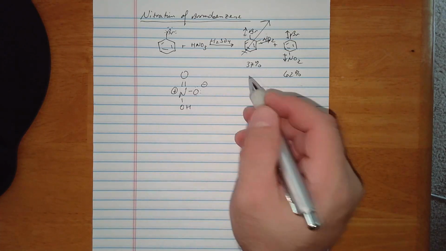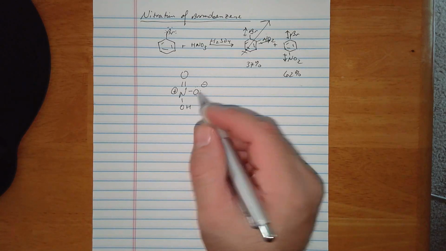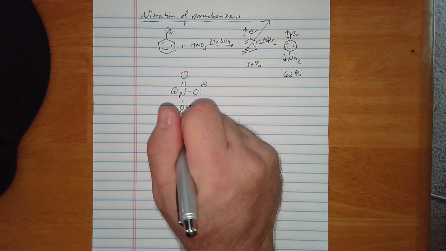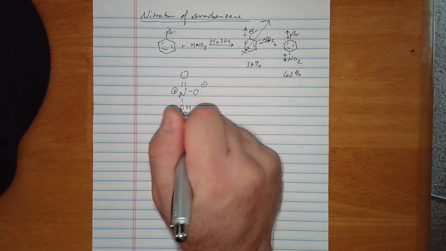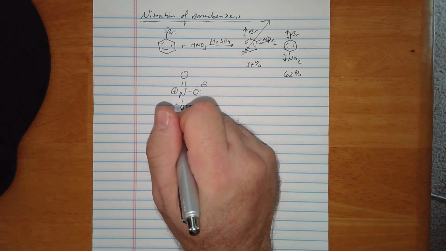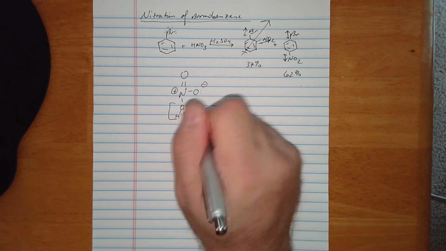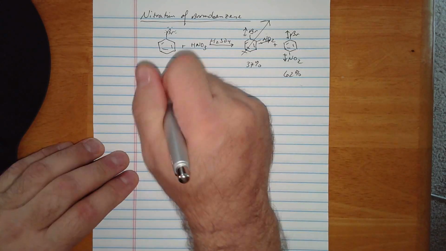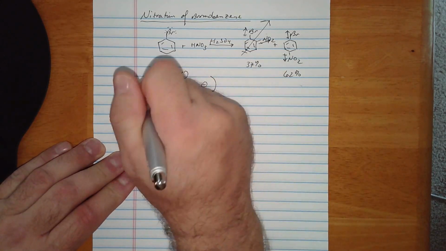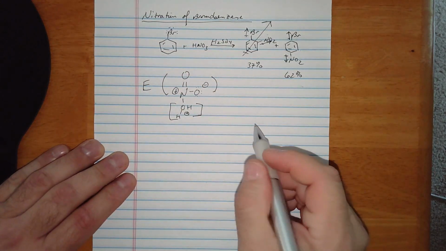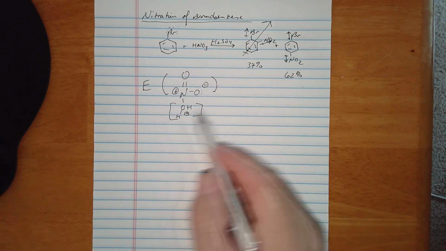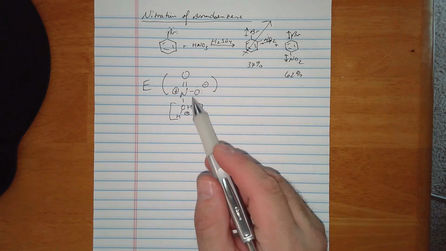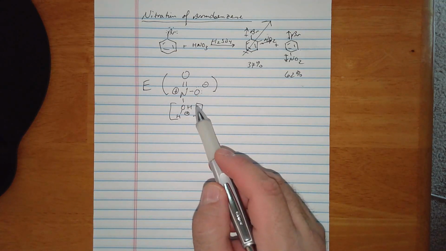If you add sulfuric acid, nitric acid is actually going to act like a base, and it will be protonated. And so this ends up being a water molecule, and this is the nitronium ion. This is our electrophile. So that's how we can generate the nitronium ion, by mixing nitric acid with sulfuric acid.